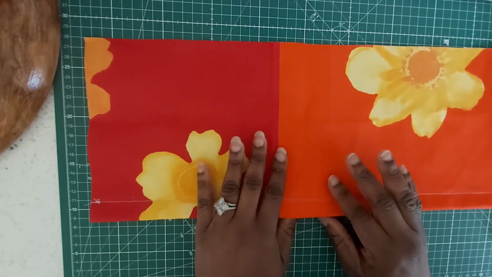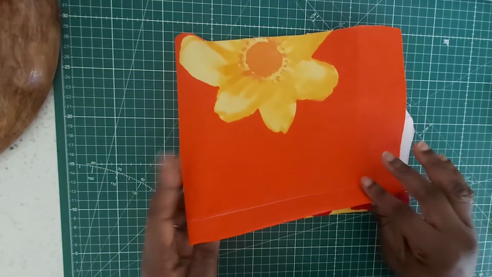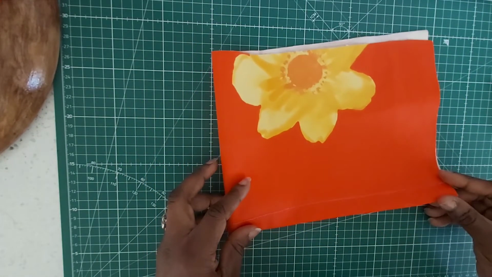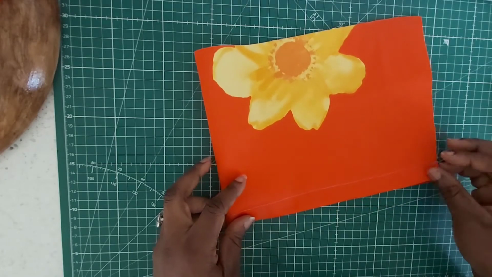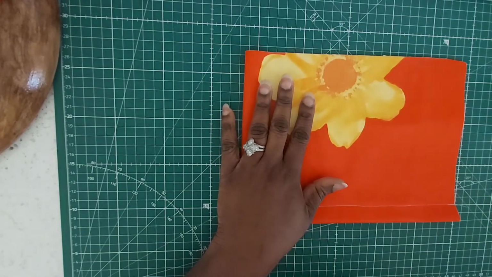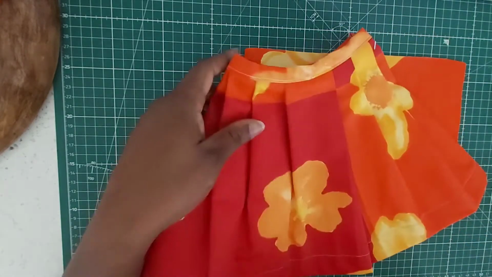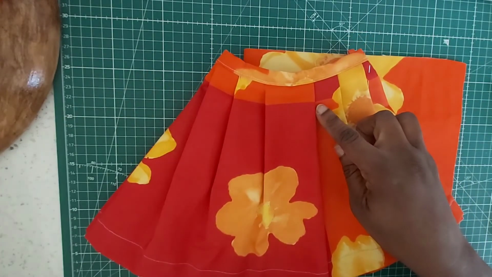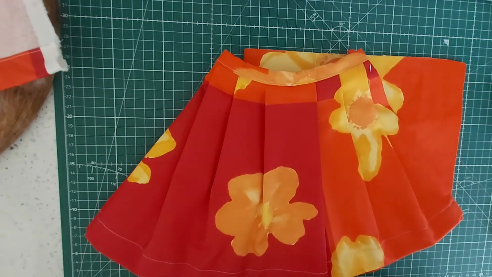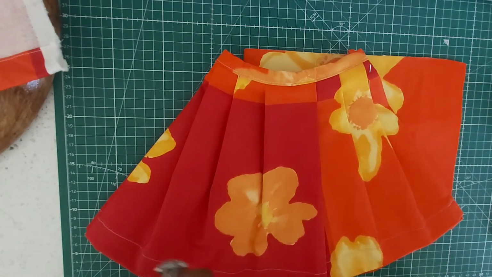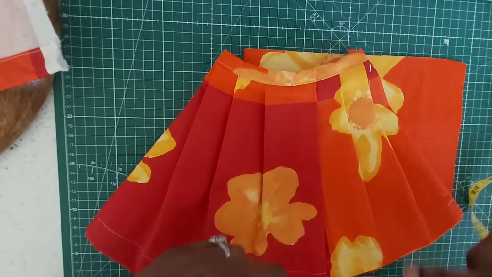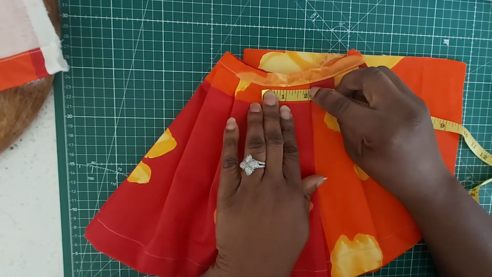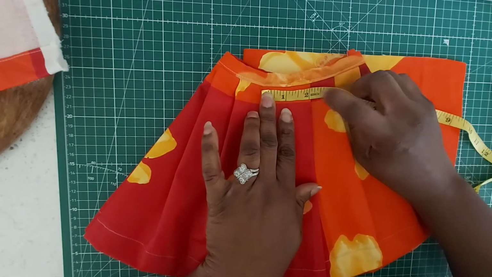So we are pleating the box pleat for the front. I'll put my fabric into 2 equal halves like that on a fold, and then I decide how wide I want my box pleat to be. Now this is what I mean, how wide I want my box pleat. If I decide that I want that pleat to be 2 inches, now let me show you what I mean by that. So this is 2 inches. You get it? So I wanted the box pleat in the front to be 2 inches.